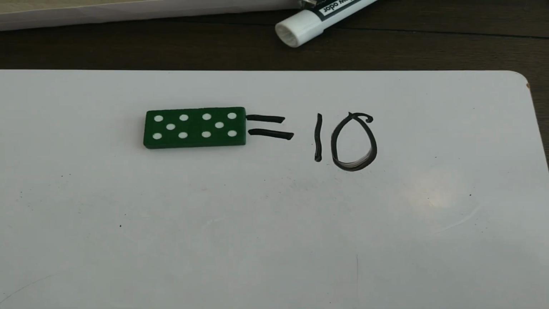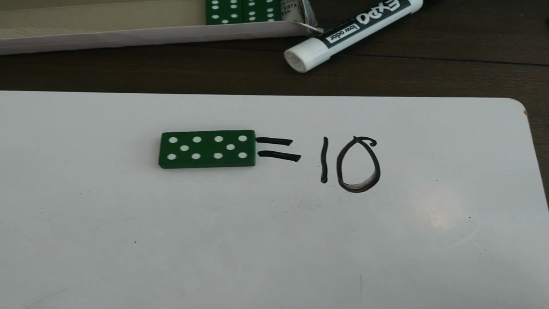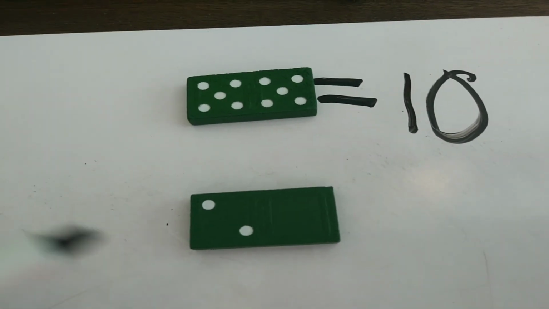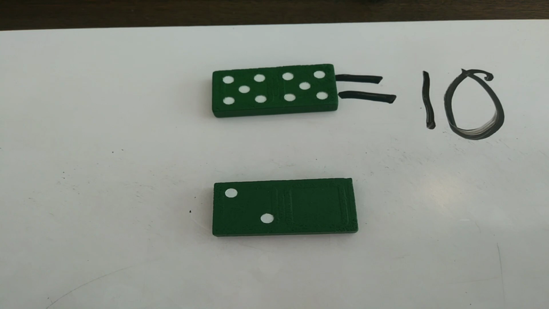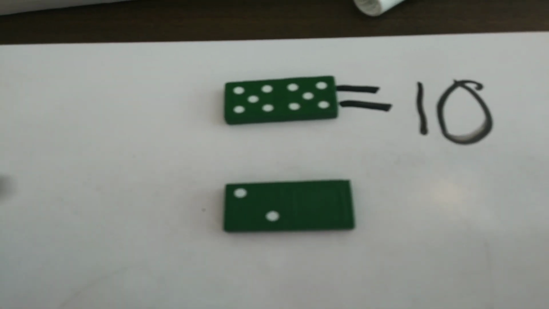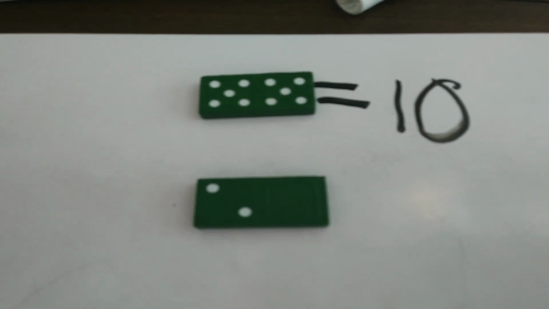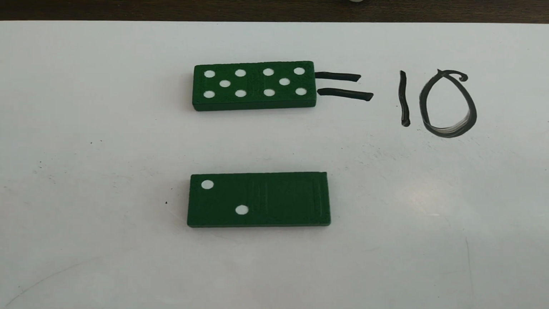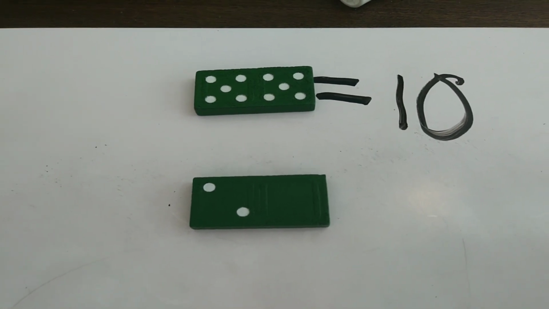Let's do one more focus question here. Let's try that one. So again, you have your 10. How many more? 10, 11, 12. Very good. So that's the skill we're going to use when we are working on adding our numbers 11 to 19.